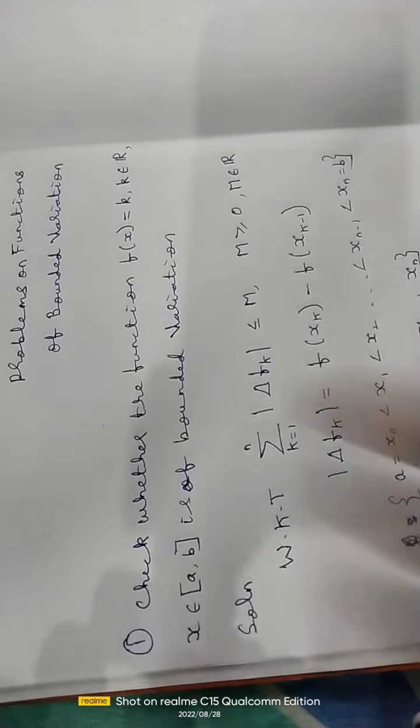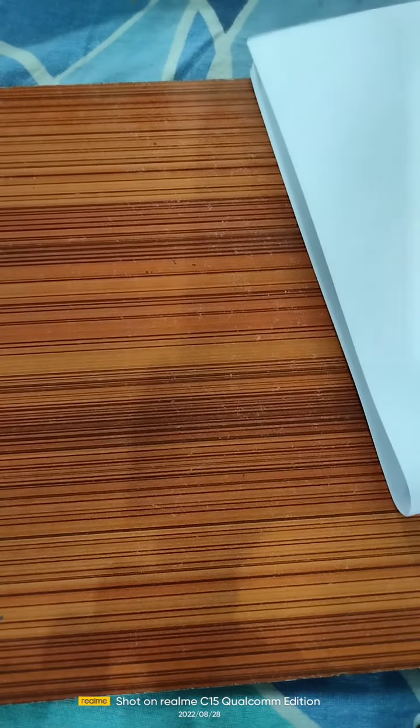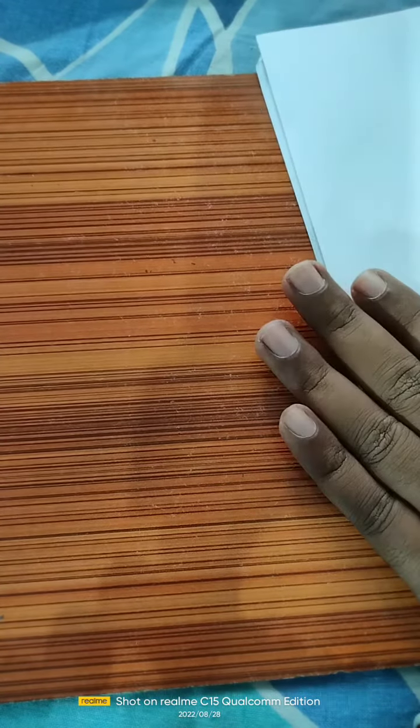Now next I am going to solve another problem. To make the concepts much clearer, you have to solve more and more problems so that you understand the concept of bounded variation.